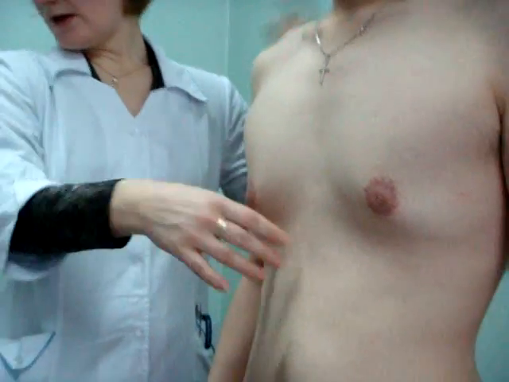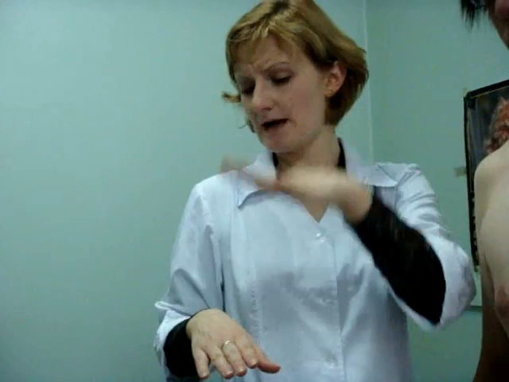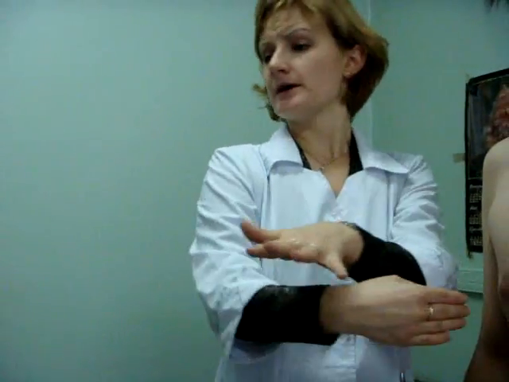Understand? The opposite situation is with the pulsation of the abdominal aorta. The motion of the diaphragm shifts the aorta to the back, and the pulsation from the abdominal aorta becomes less intensive or absent. This is the difference between a normal and a pathological heart.